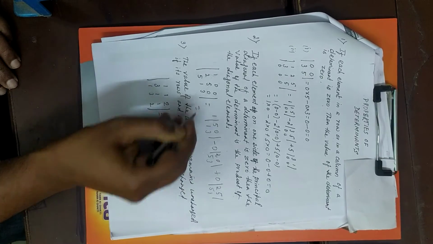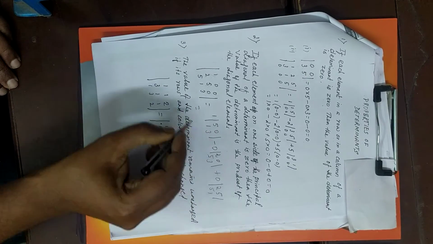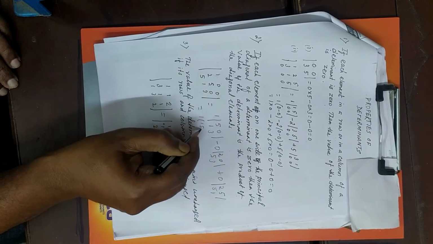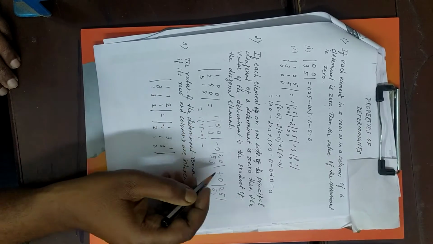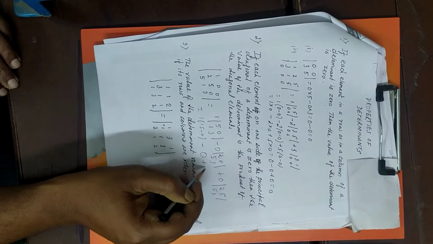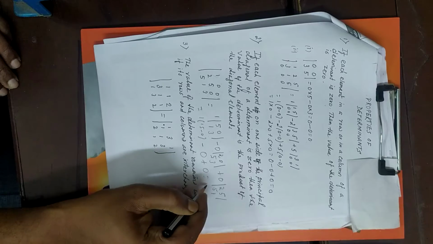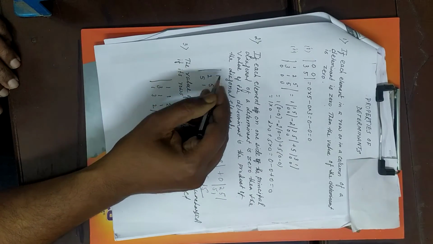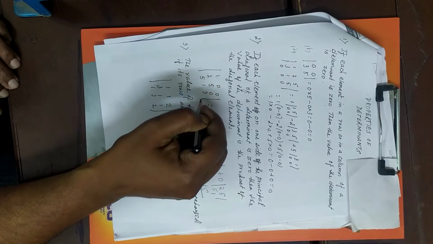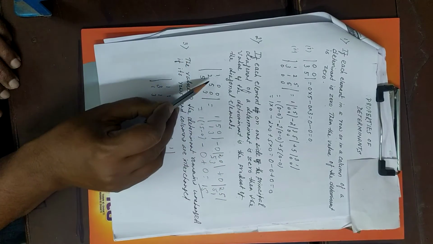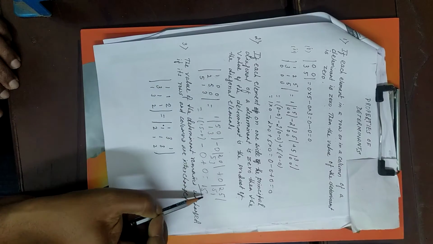Now if I simplify, 3 fives are 15, 1 into 15 minus 0, and these two I am not finding. 0 into anything is 0. So finally the result is 15, and 15 is the product of the elements of the principal diagonal, 1 into 5 into 3. Instead of doing all this directly, we can write 1 into 5 into 3.